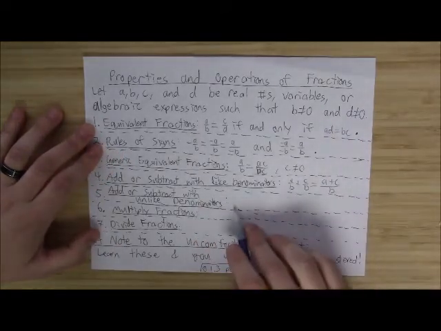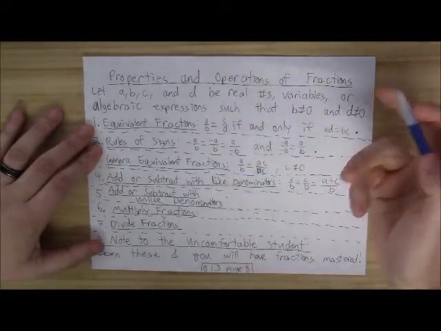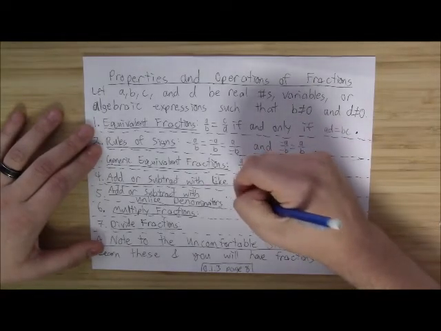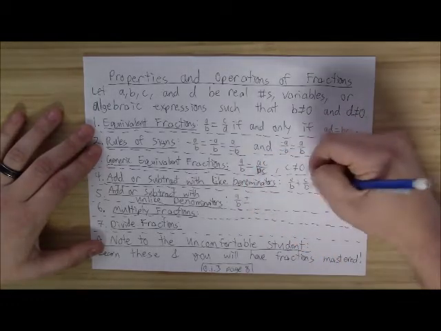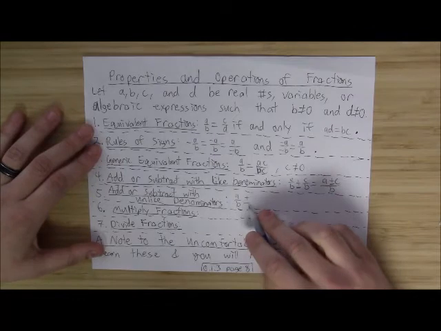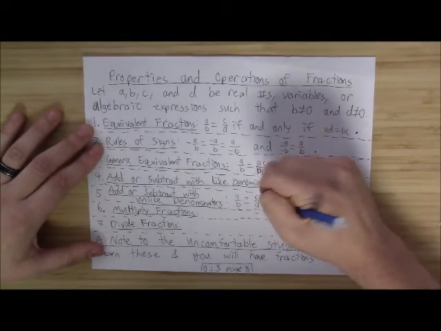On the other hand, we also see that if we don't have like denominators, we have to get a common denominator to add and subtract. So A plus or minus B, there was also a plus or minus up here. A plus or minus B, A over B plus or minus C over D. We have to get a common denominator first.